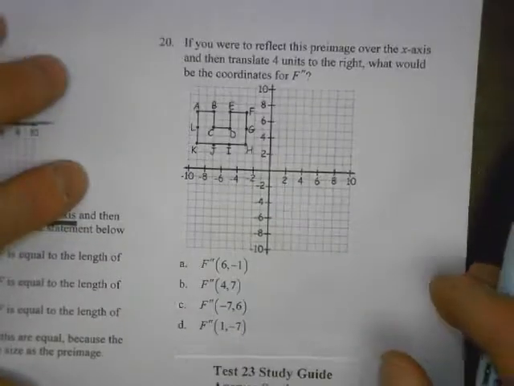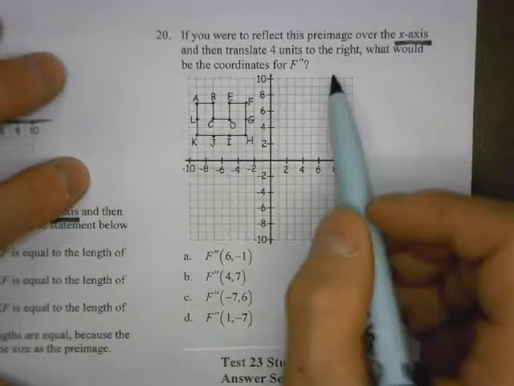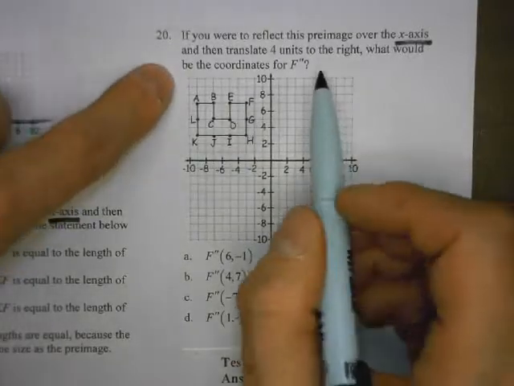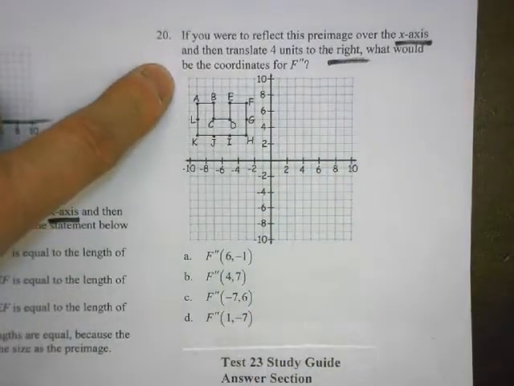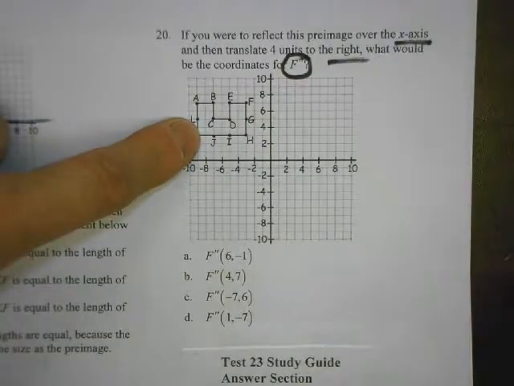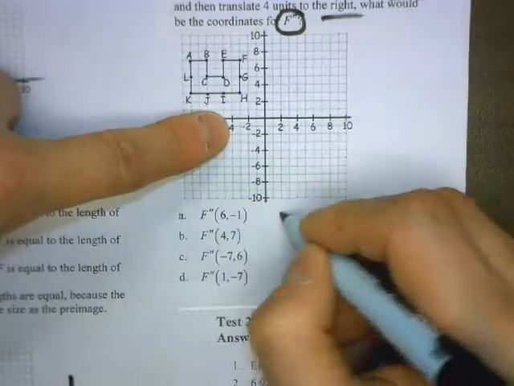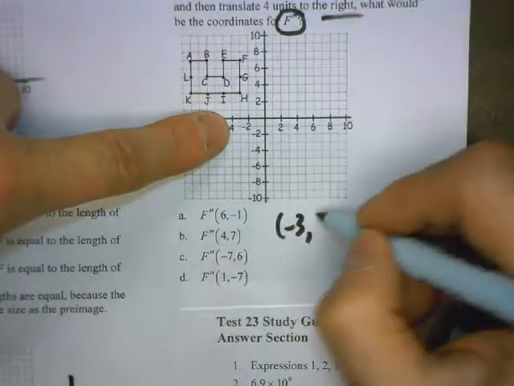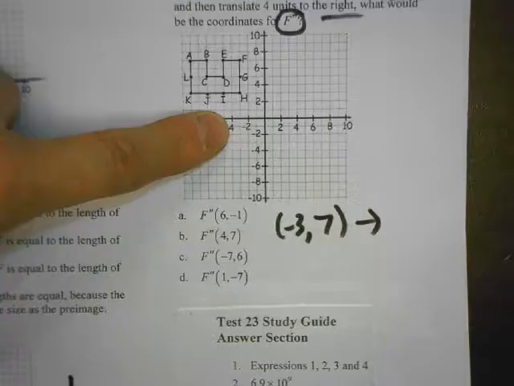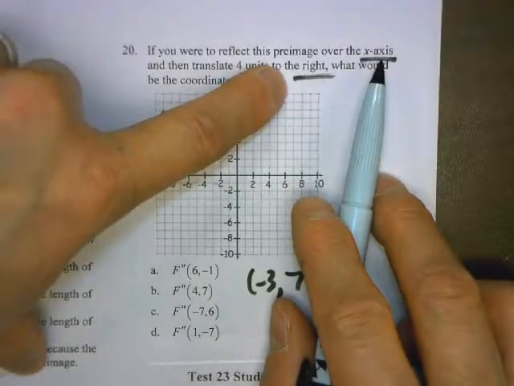20. So we have this shape right here. We're going to reflect over the x-axis, which means change the sign for the y, right? And then 4 units to the right, add 4 to our x's. So we're only focusing on f double prime. F is at, if I count this, -3, +7. I'm going to do these two things to -3, +7.